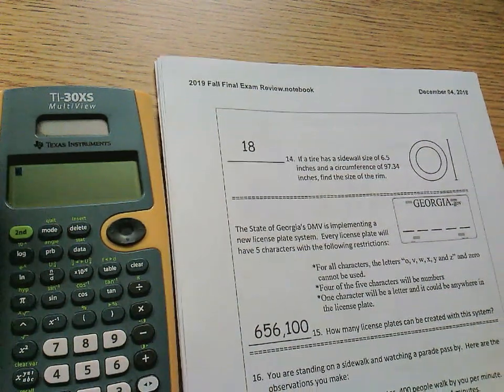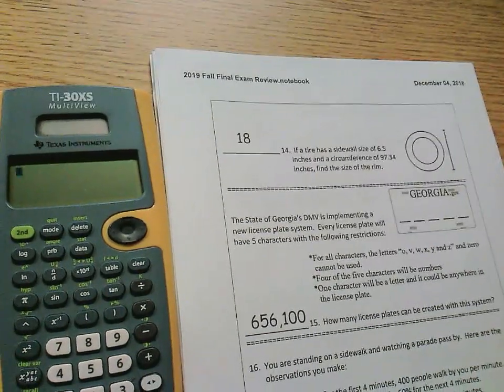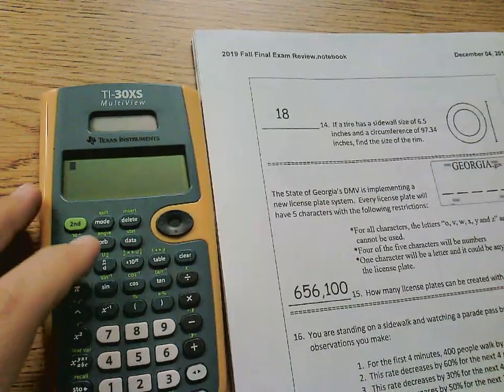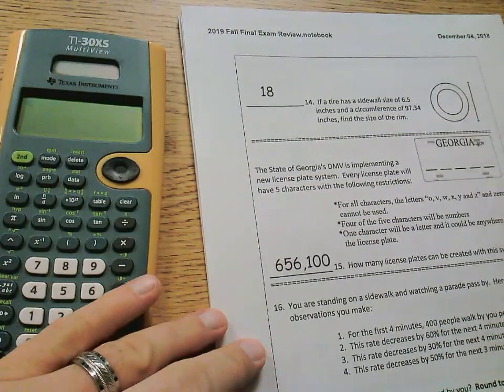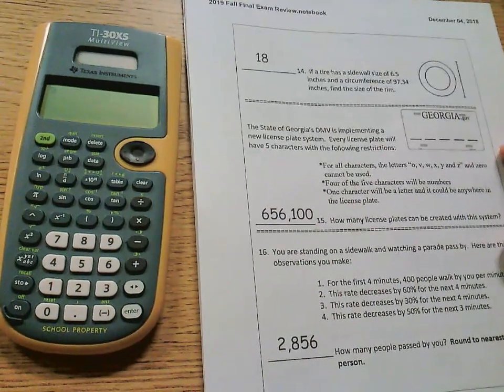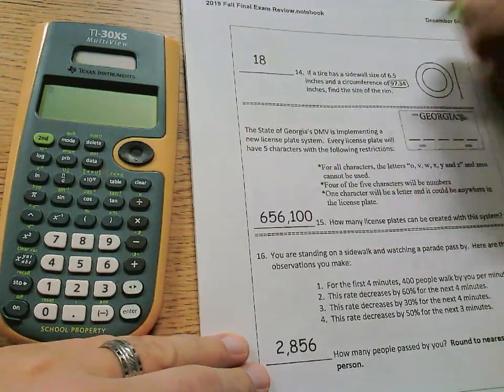Alright, so question number 14. If a tire has a sidewall of 6.5 inches and circumference of 97.34 inches, find the size of the rim. So what I did was I went ahead and gave you a diagram that kind of shows you what the tire is going to look like. There you go. Alright, so first thing we need to do is take this 97.34 and convert that back to the height.